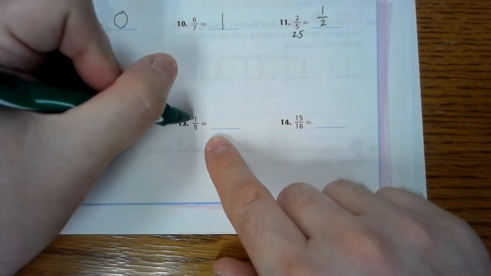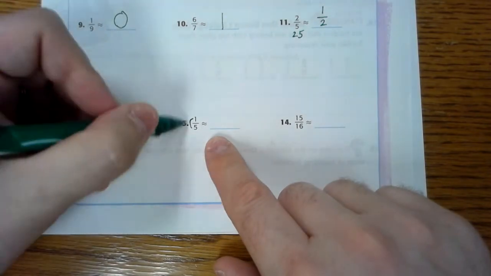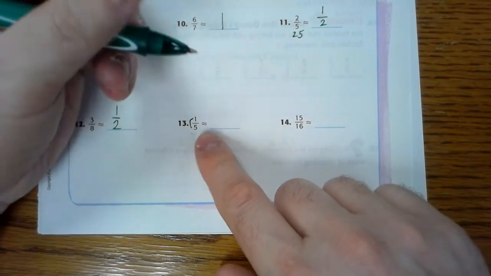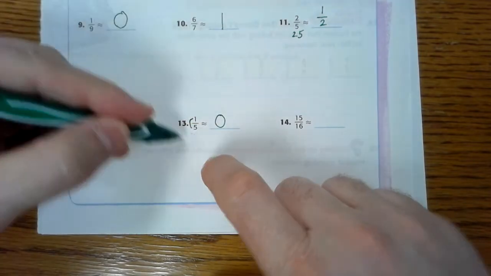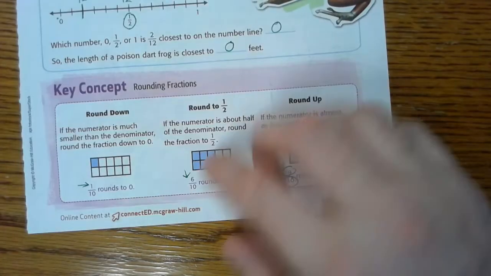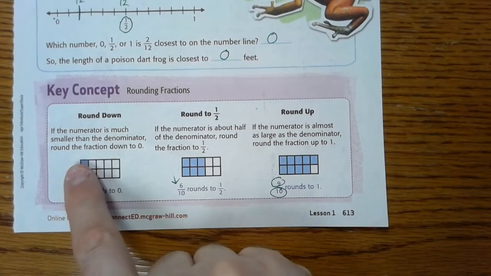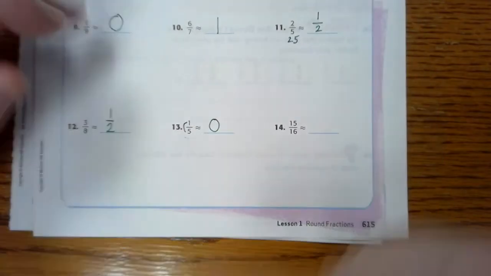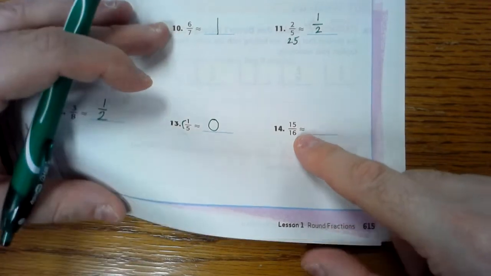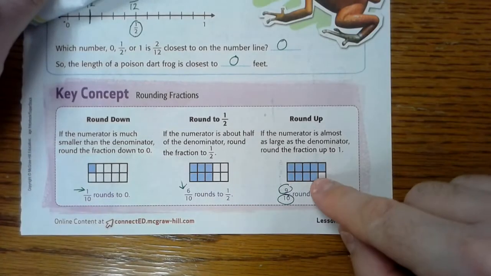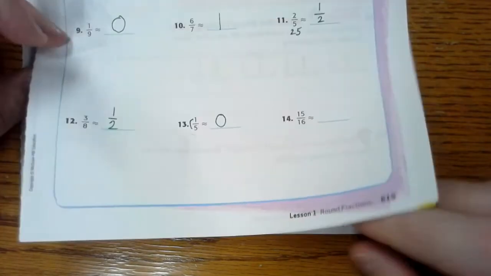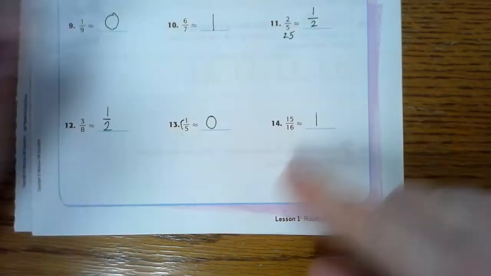1/5. That's way smaller than that one, right? So that's going to be a 0, since the numerator is way smaller than the denominator based on this page right here. The numerator is much smaller than the denominator. And this one right here, 15/16. Again, if we look at this right here, the numerator is almost as large as the denominator, so we round up to 1.